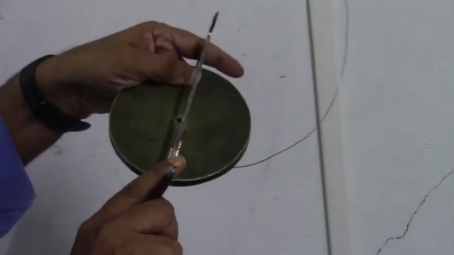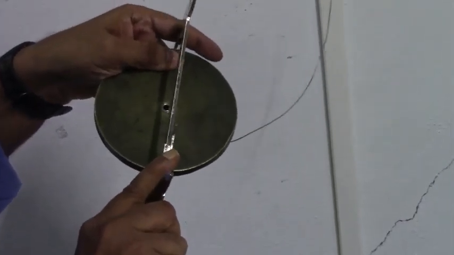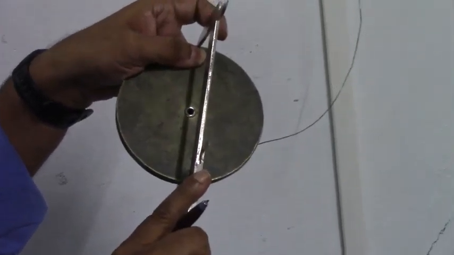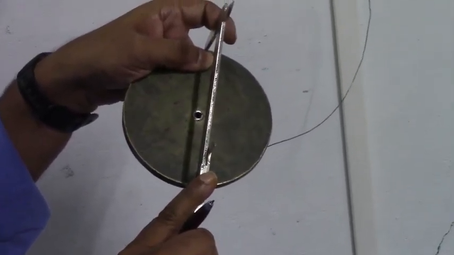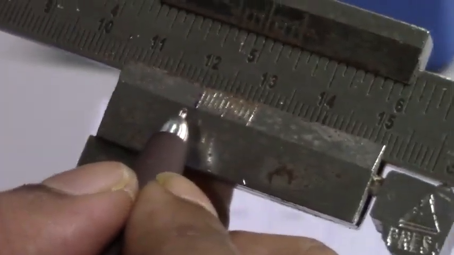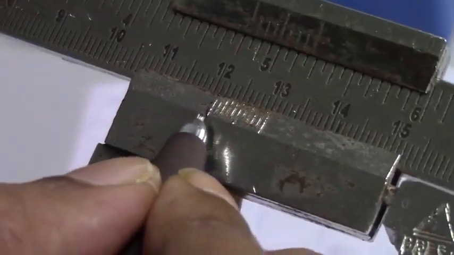Right. Now take the second reading for more accuracy. Let us select a different place. Now I inserted this brass disc in between the two jaws at a different position when compared to the previous case. Now let us note down the MSR.